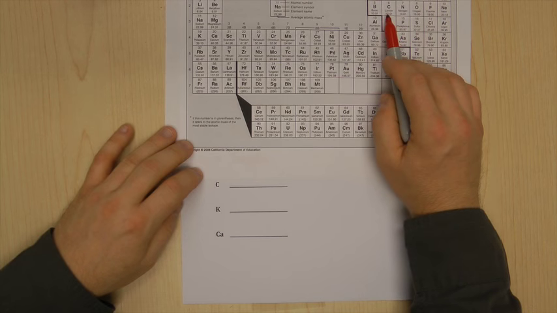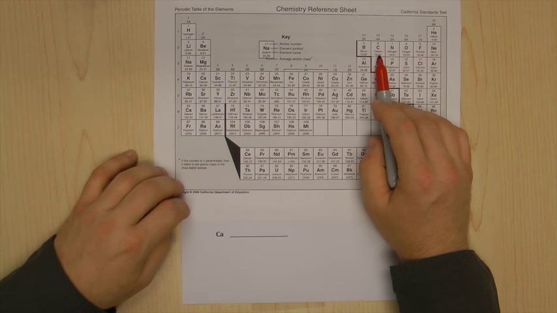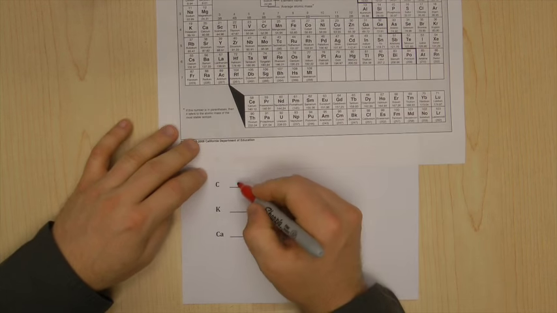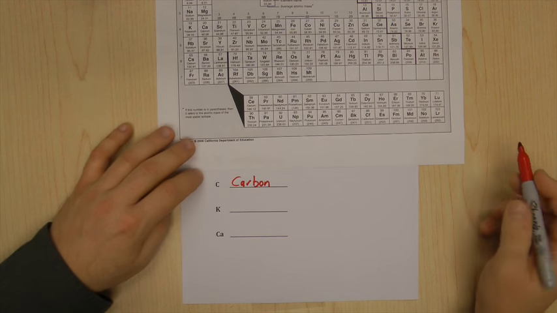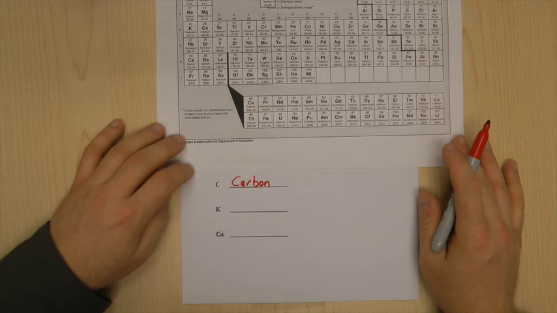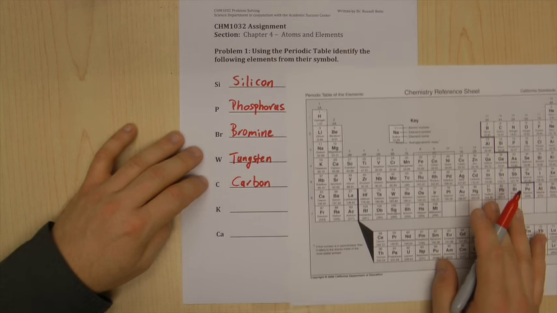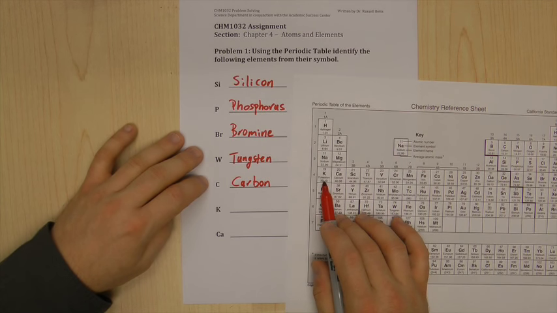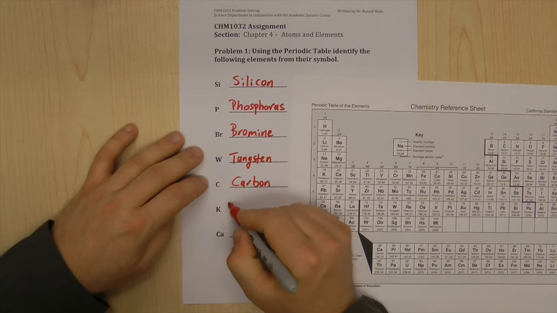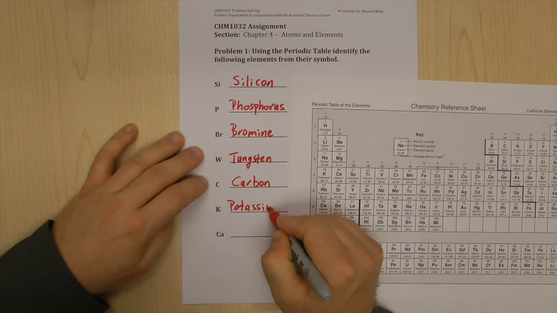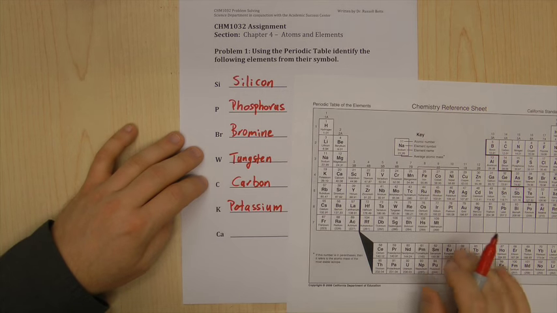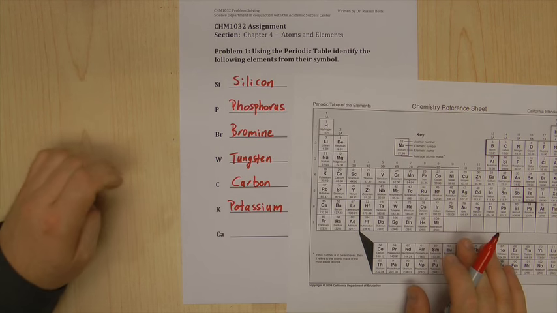Now we're at element C. Element C is up here. Carbon. Carbon is element C. Element K, right here. Potassium. That's another element that you see a lot of.